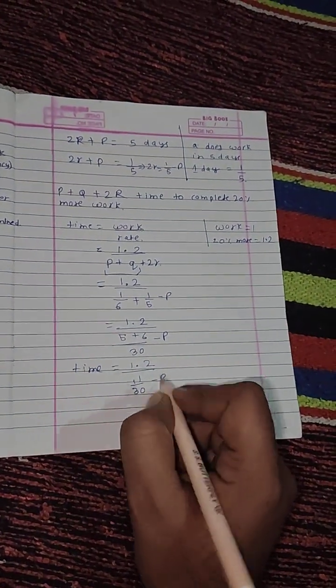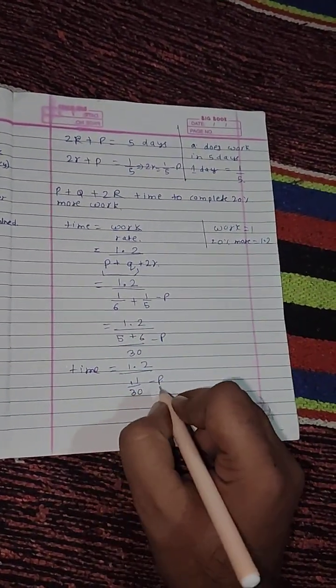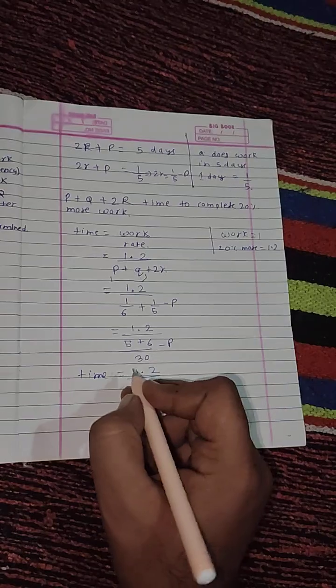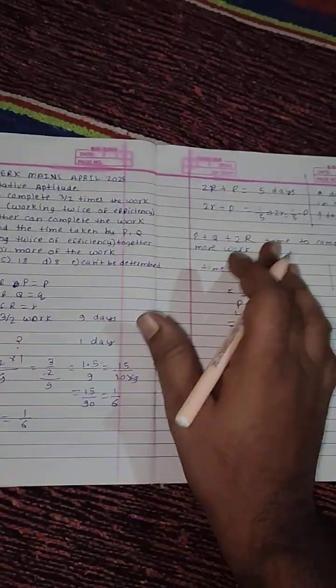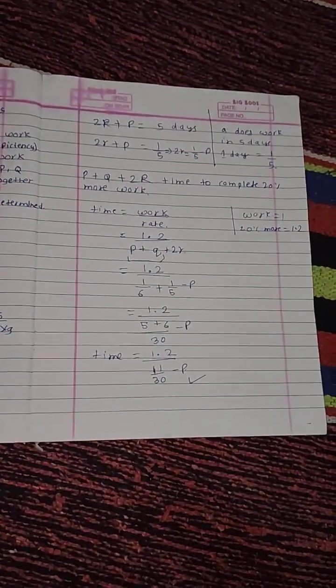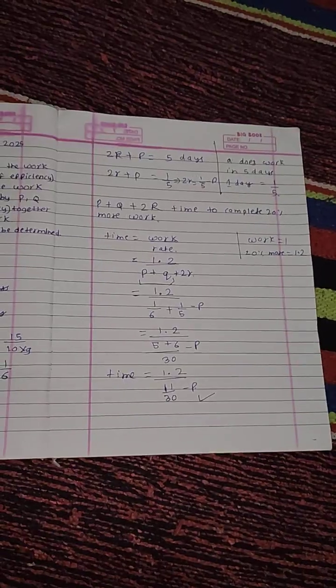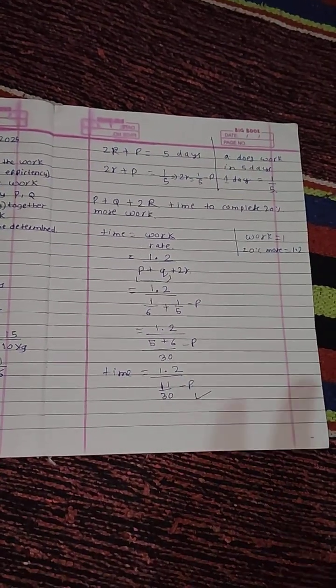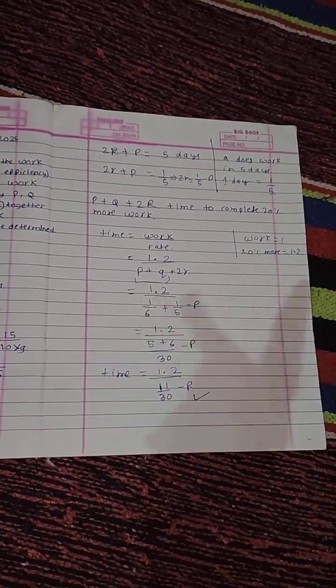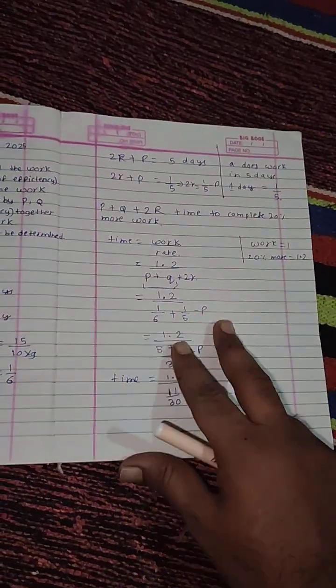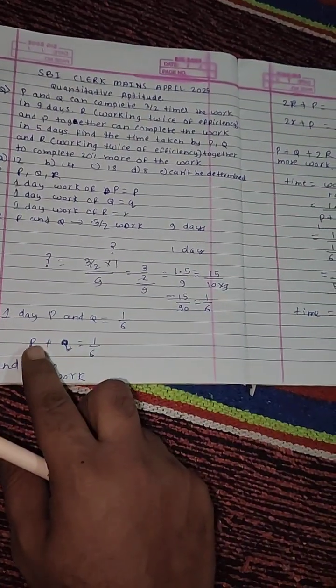Usually, one quantity means one equation, two quantities means two equations, three quantities means three equations.